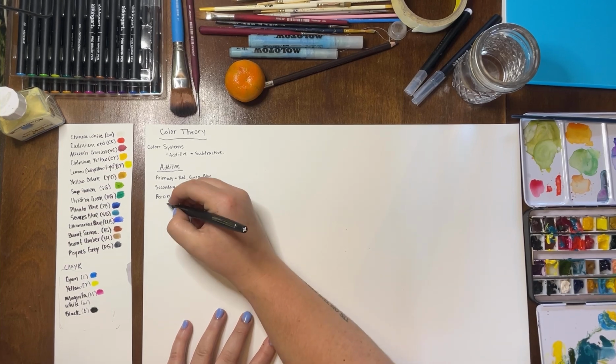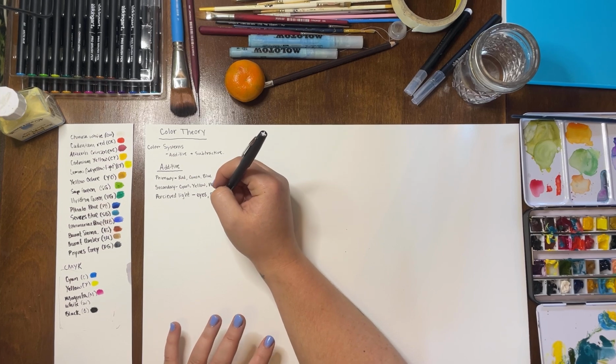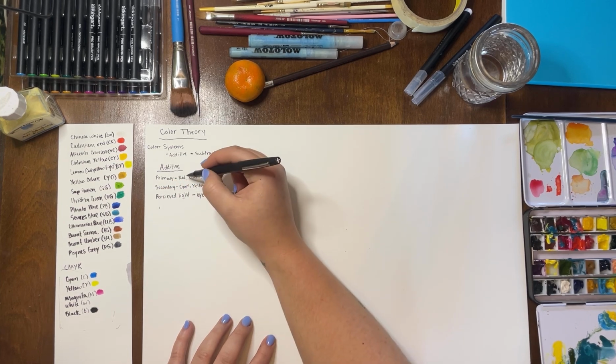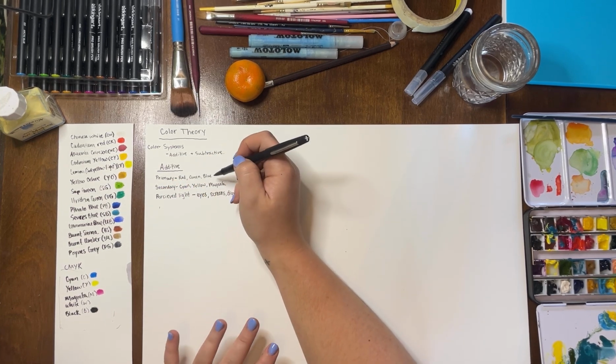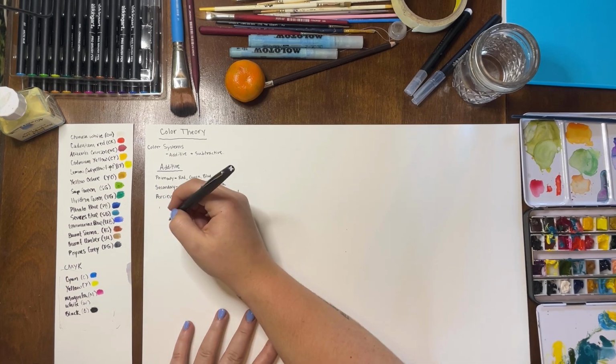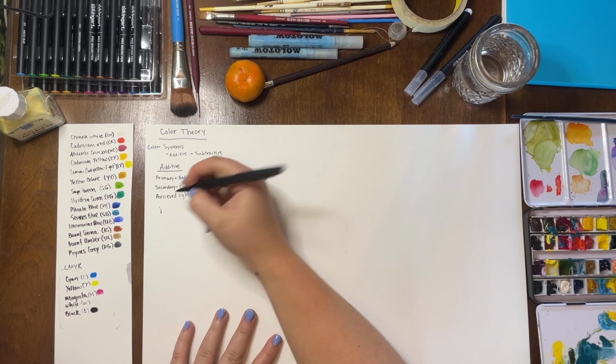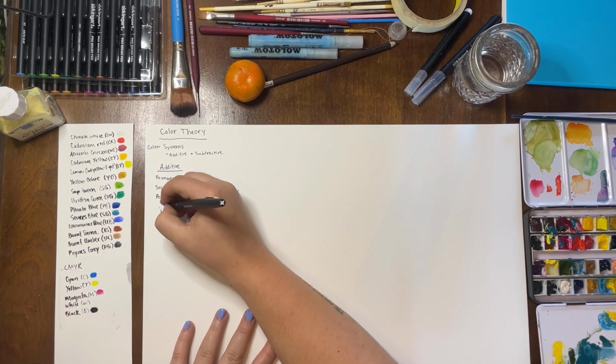So in our eyes, we have what are called cones and rods, and these help us perceive color. And those are our primary colors. So you're going to have red, green, and blue cones. So we have our visible color spectrum, which is going to be the rainbow.